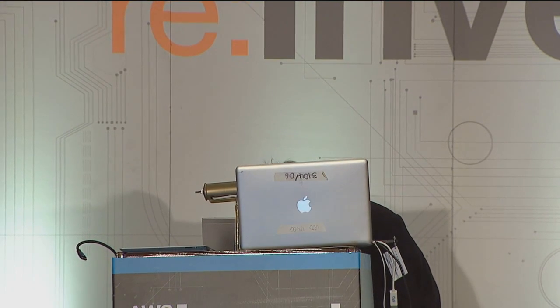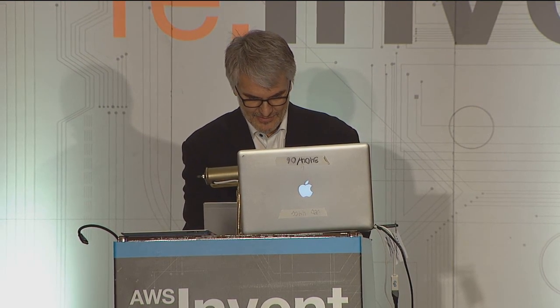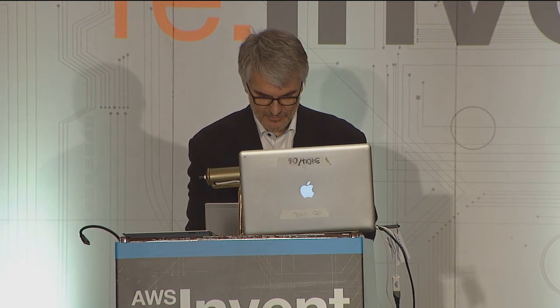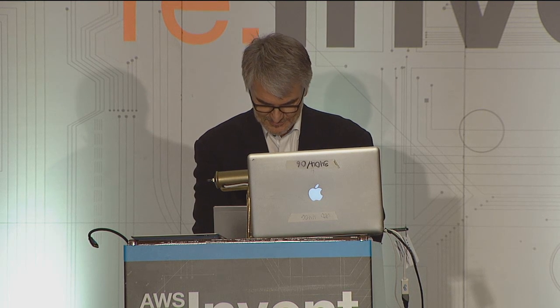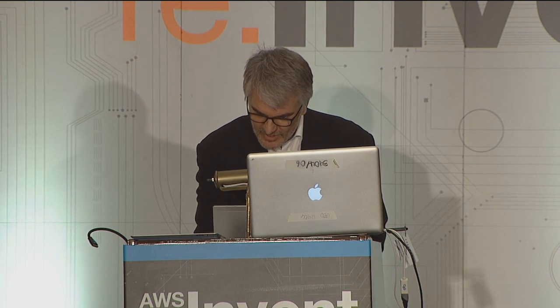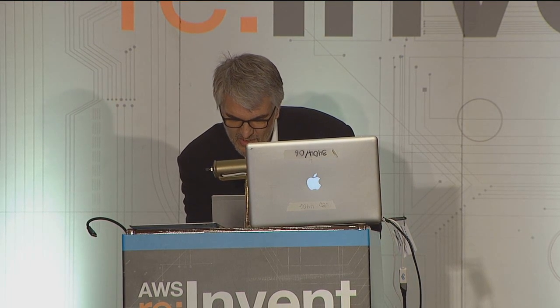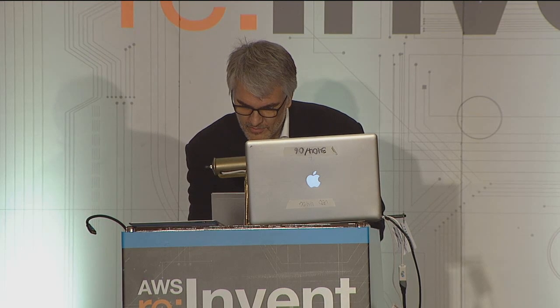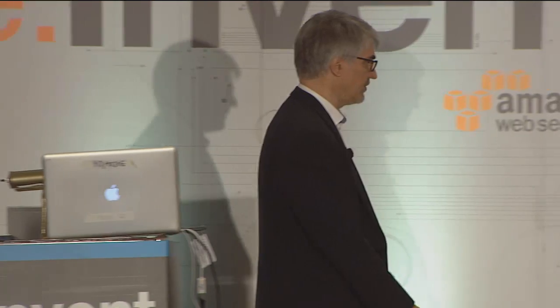So let's do this here, real time, of course. I hope that my network connects back again. As soon as this little spinning wheel goes away, I'm just waiting for network connectivity.